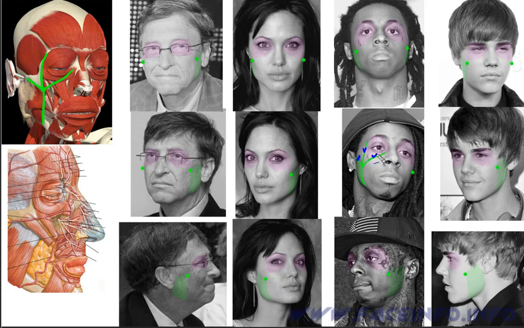One goes to the internal eye angle along the lower edge of the orbicular eye muscle. And one descends along the edge of the mastication muscle. I don't want to follow it on other faces because you can stop this video and imagine how it goes.